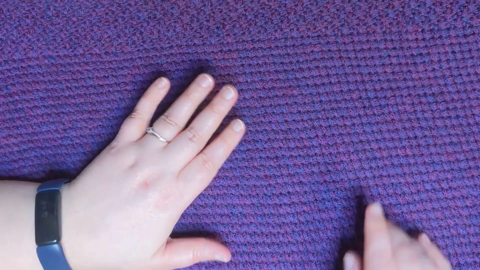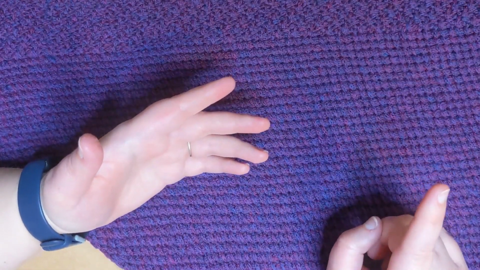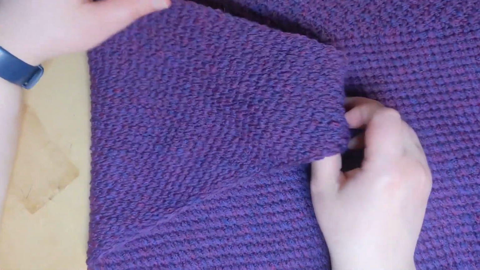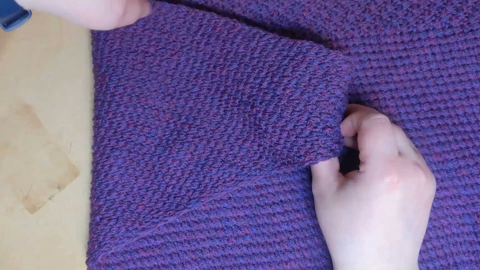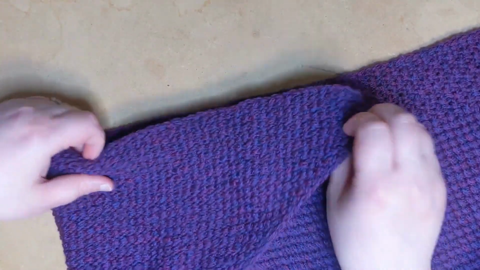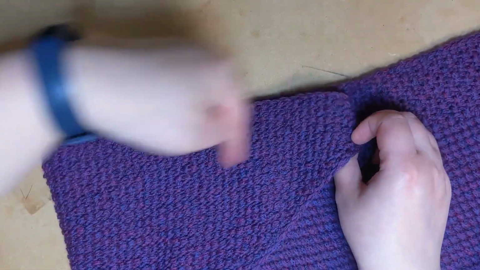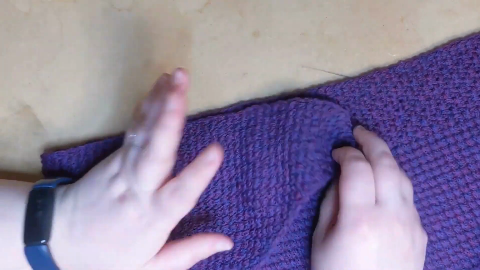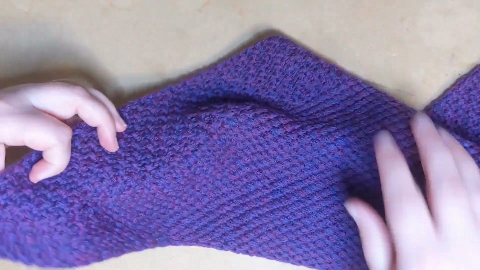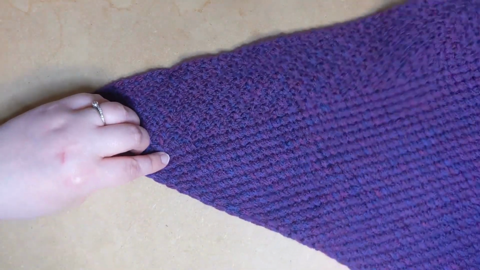Now, because in Tunisian crochet you do a forward pass and a reverse pass, it is very hard to work in the round. Knitting and crochet can both be done in the round, so you just join the front end and the back end of your work, and then you just keep going around and around in circles. That doesn't really work with Tunisian crochet. But you can do shaping. Like this is a triangle shawl. It is very much shaped.